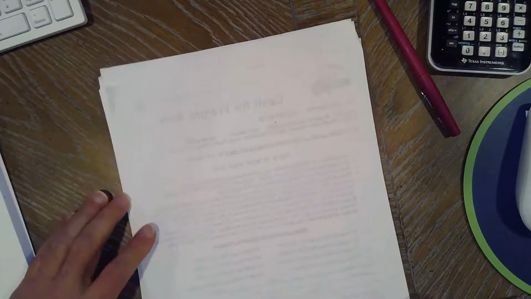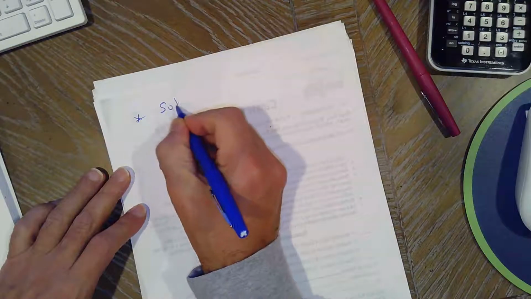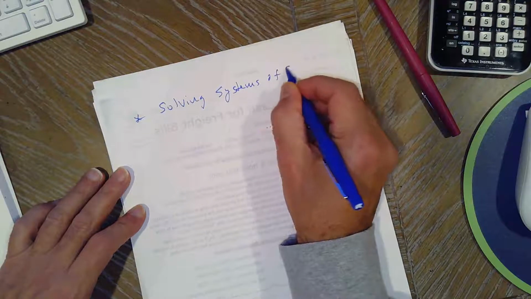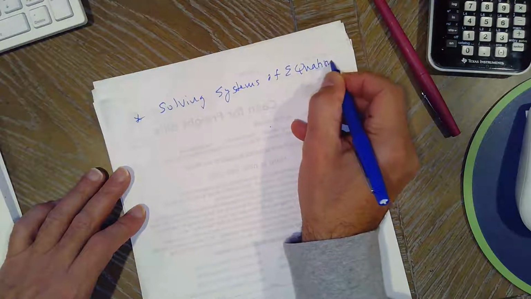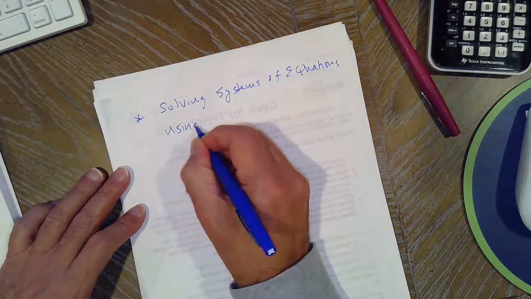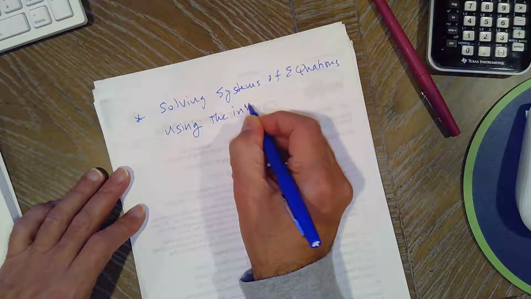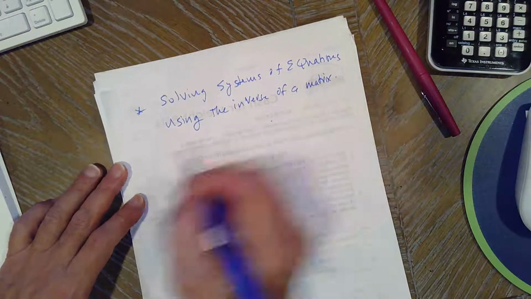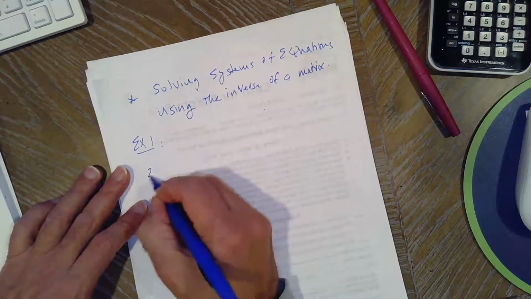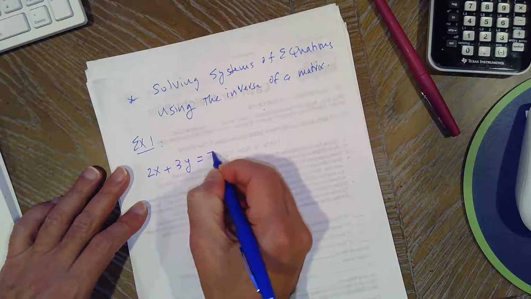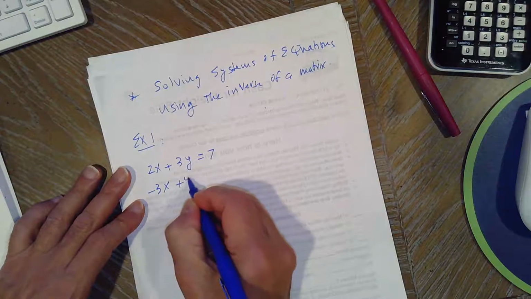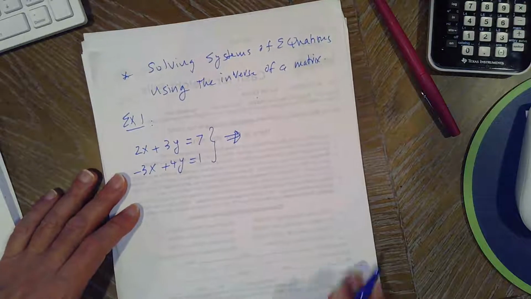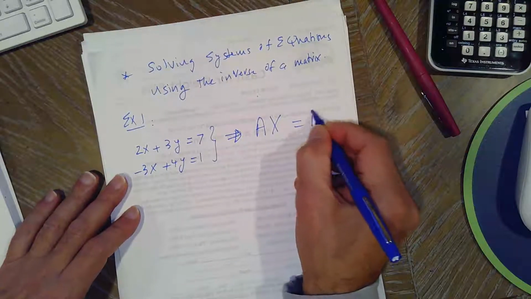Okay, now another application of matrices is solving systems of equations using the inverse of a matrix. For example, if I have 2x plus 3y equals 7, a system of equations, and we talked about that, we can actually change this into an equivalent matrix equation. It's going to be AX equals B.